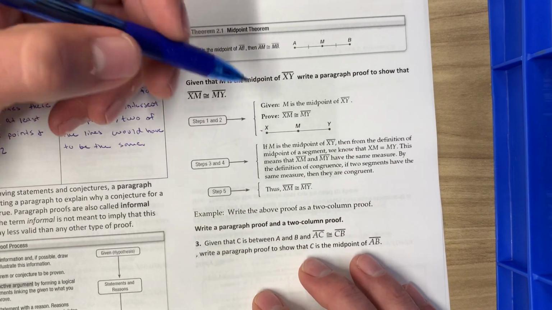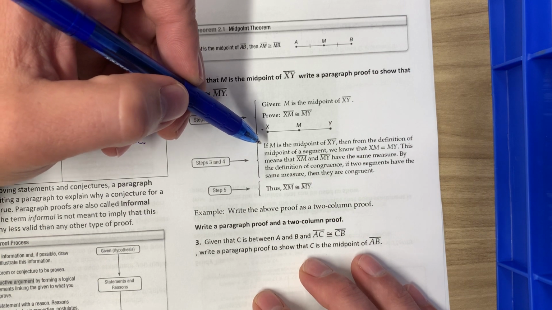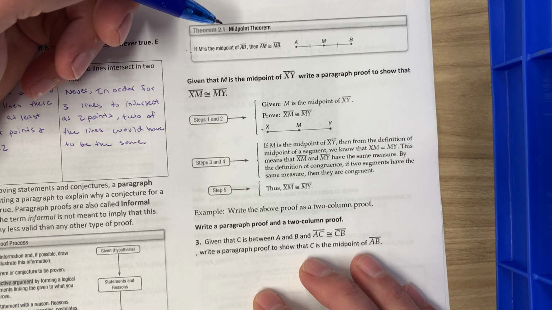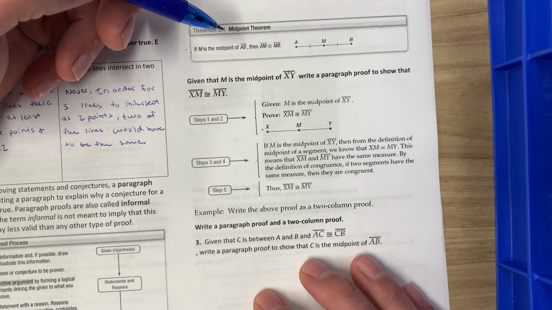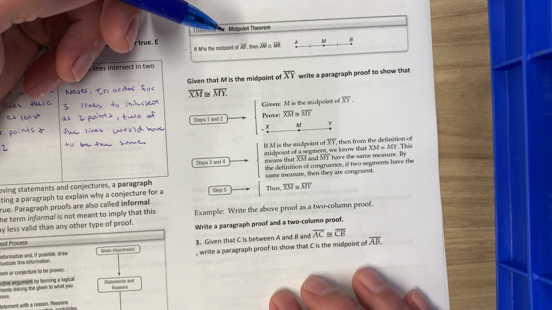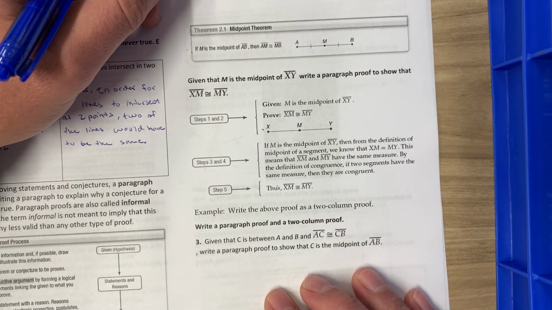So steps 3 and 4, our argument, is if M is the midpoint of XY, then from the definition of the midpoint of a segment, we know that XM equals MY. This means that XM and MY have the same measure. By the definition of congruency, if two segments have the same measure, then they are congruent. So then finally, therefore, XM is going to be congruent to MY.